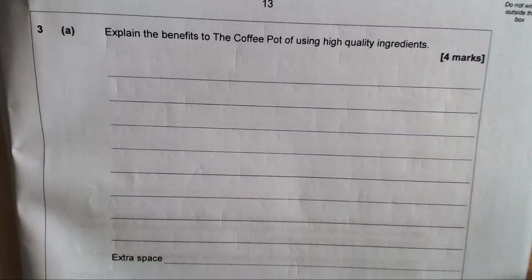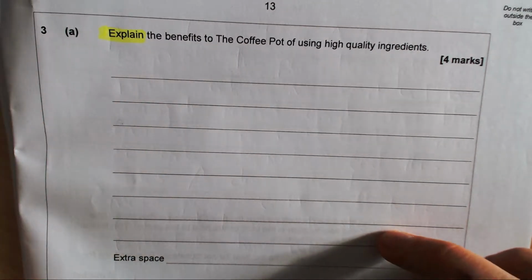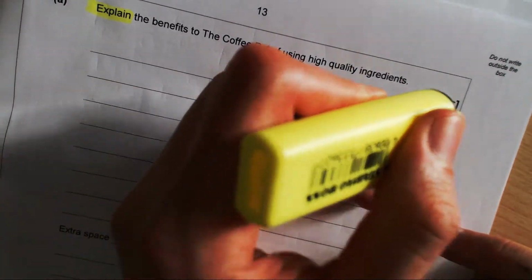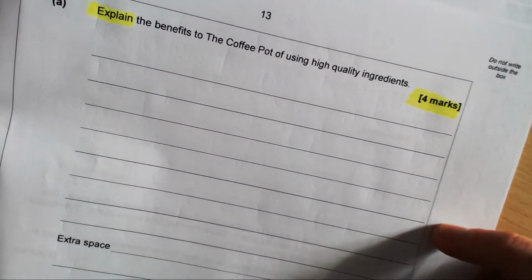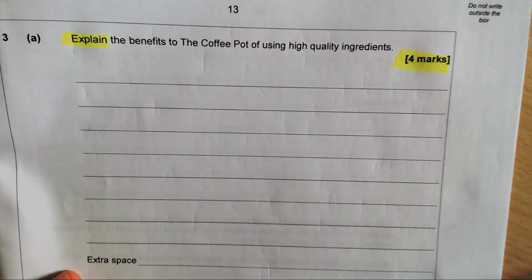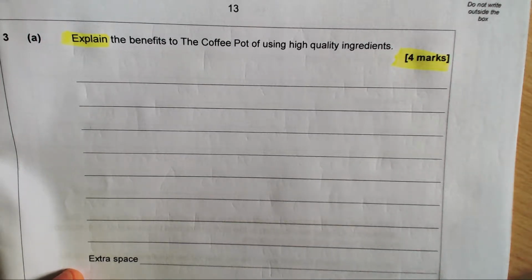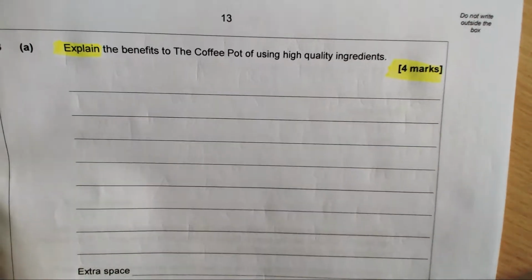So we've got here an explain question once again. That's about it with your business studies. And we've got here 4 marks. Now notice in this question, a bit sneaky, it says: explain the benefits to the Coffee Pot of using high quality ingredients.